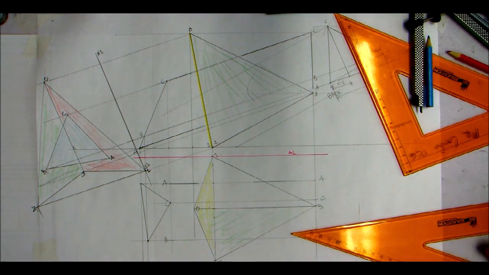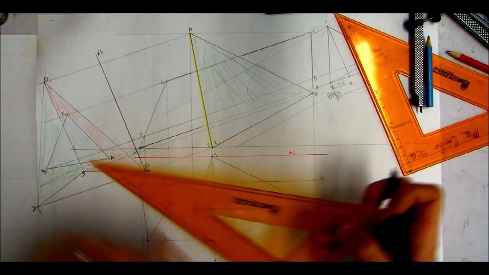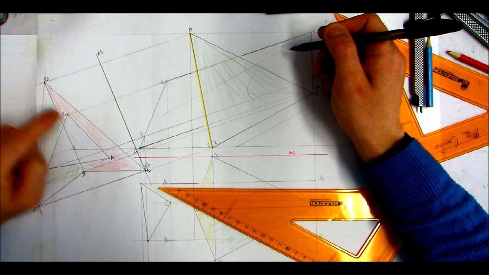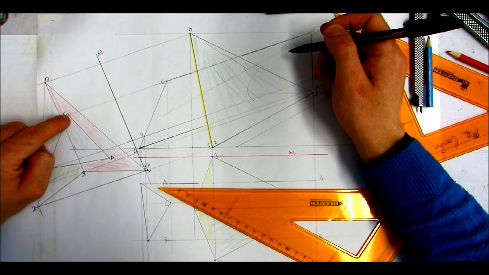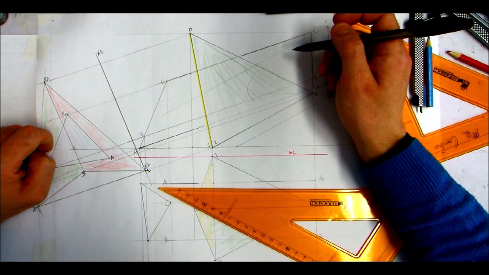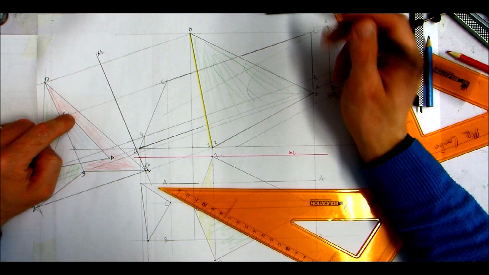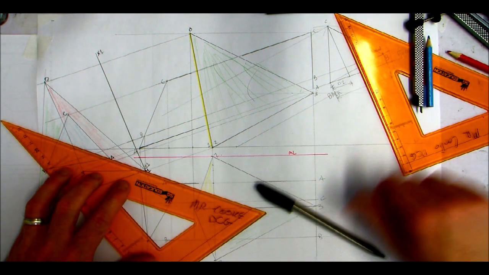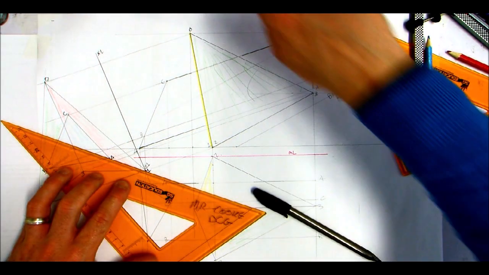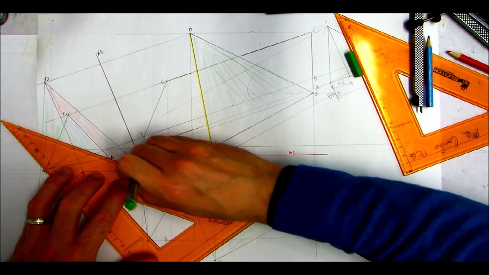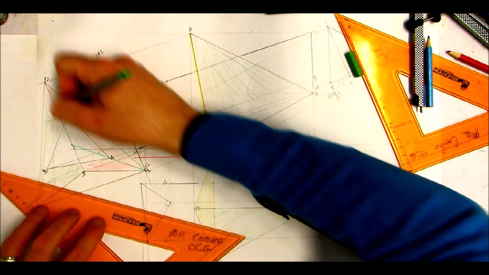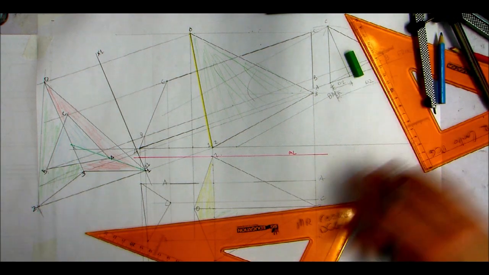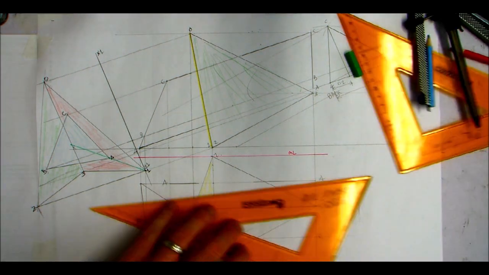So C to A is on the same surface. It intersects with the red surface, which means it's going to be directly from one point to the other. So we need to find out where that stops or hits the sloping surface, the red surface. So what we're going to do is join a line, and I'll do this in green pen, from point 1 through A to the line 3, 0. So we're going to draw that same green line in my other views.